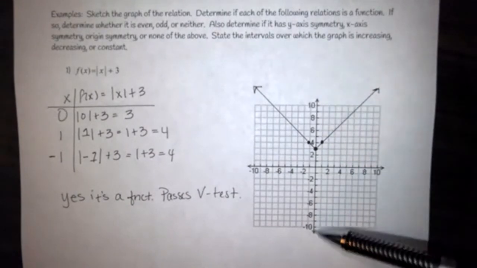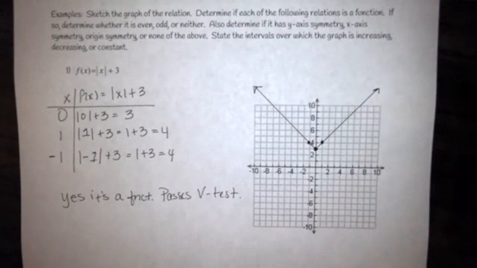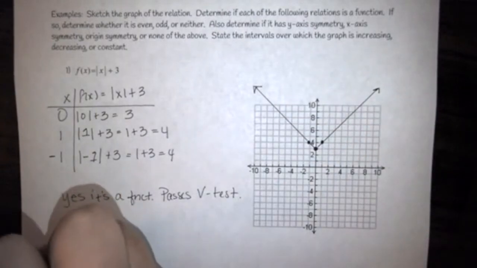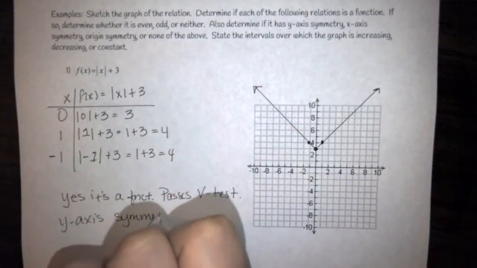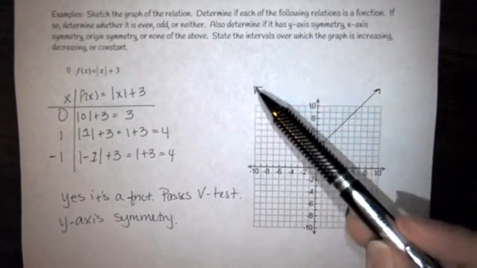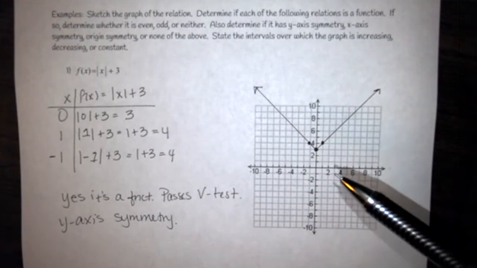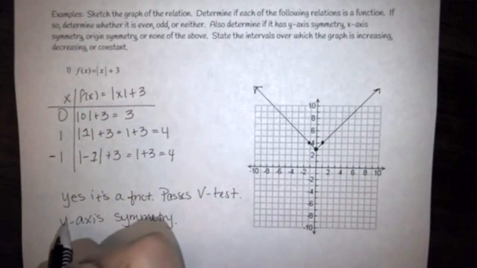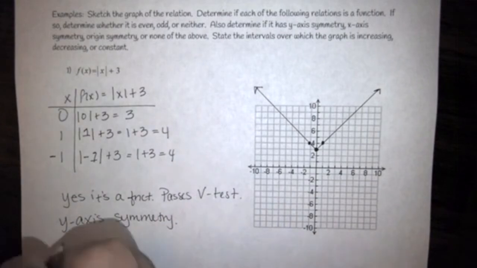Y-axis symmetry says I'm looking at my y-axis here, and is the same thing happening on the right? Well, in this case it is. So we have y-axis symmetry. And of course, if I grab this and spin 180 degrees, do I get the same thing back? Well, in this instance, no, I don't. So the only symmetry I have here is my y-axis symmetry. Now, using the definitions of even, odd, or neither, because I have y-axis symmetry, it also means that I have an even function.